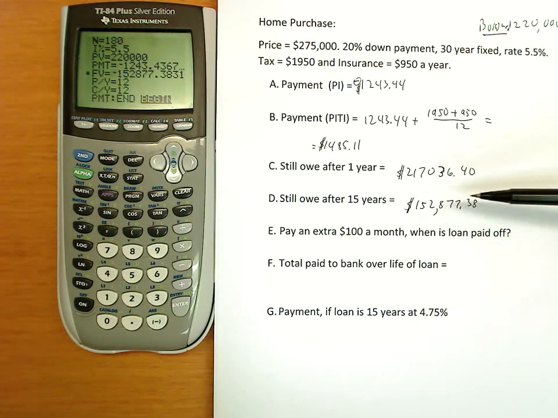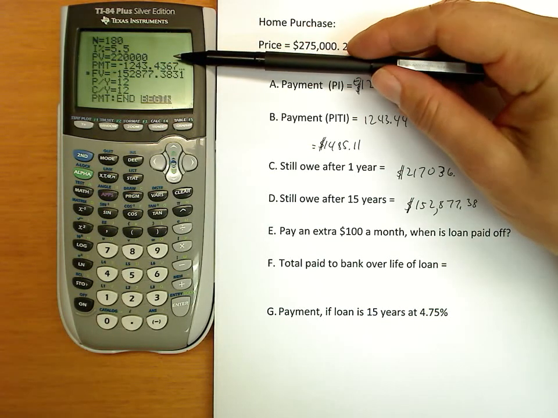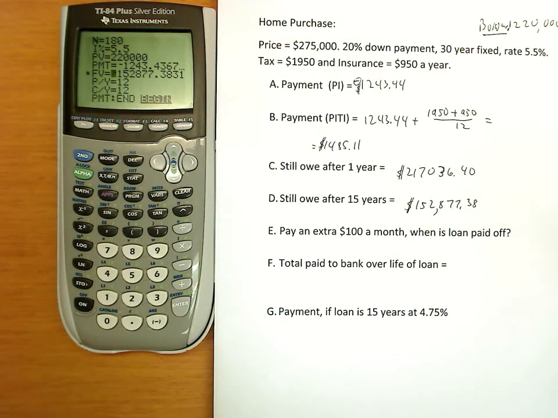Now you might wonder, we started off owing $220,000. Why isn't it half? Halfway through the loan is 15 years. Why hasn't it dropped to $110,000? When you're actually paying off a loan, it drops kind of in a curve like that. The early years are very little, later years are much steeper, instead of any kind of a line.